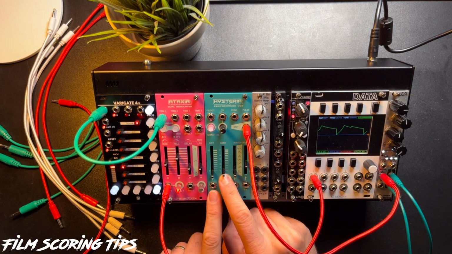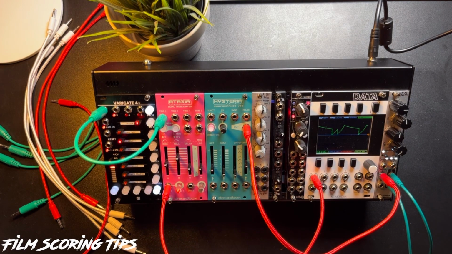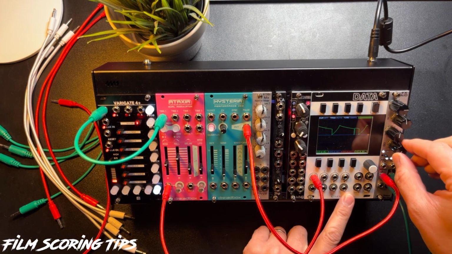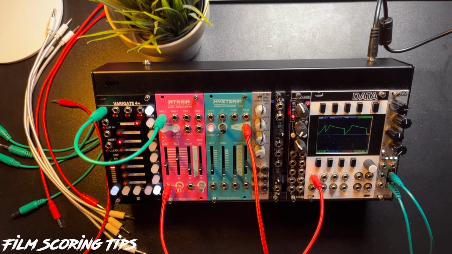So let's select the C as a root note. Let's say in this octave, for example. We got some reverb. Very nice, but not very controllable.